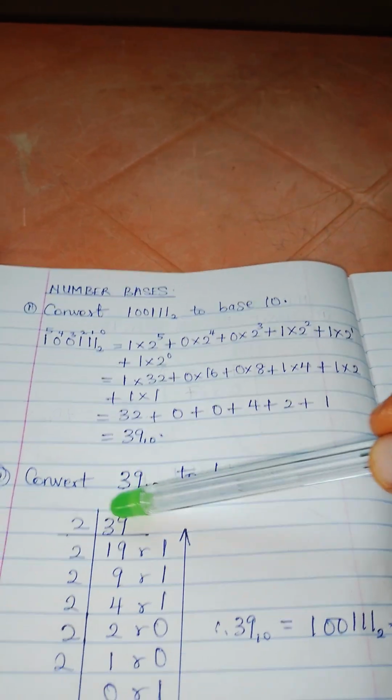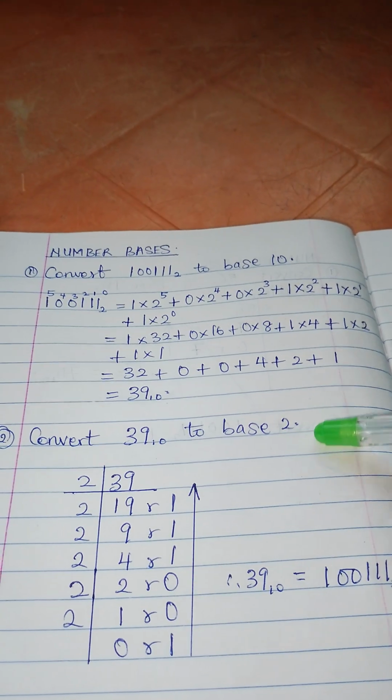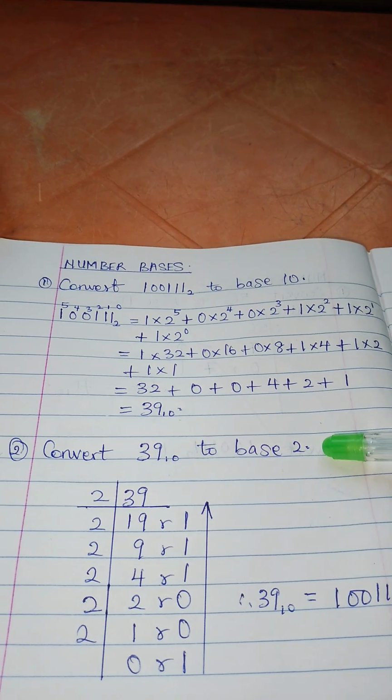Now you are given a number in base 10 and asked to convert it to any specific base. It could be base 2, base 3, base 4, base 5, any base at all.